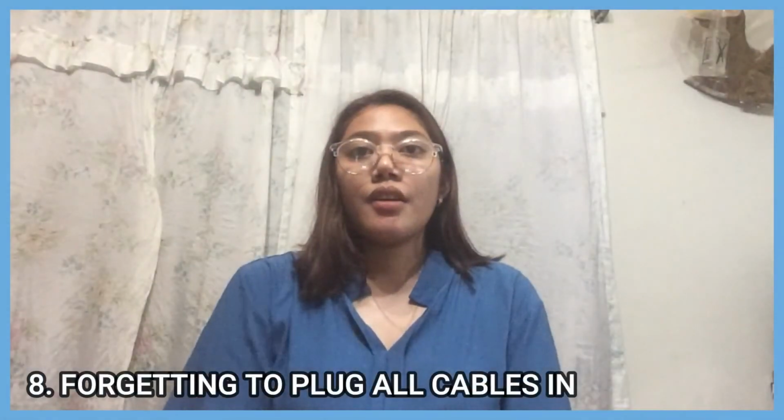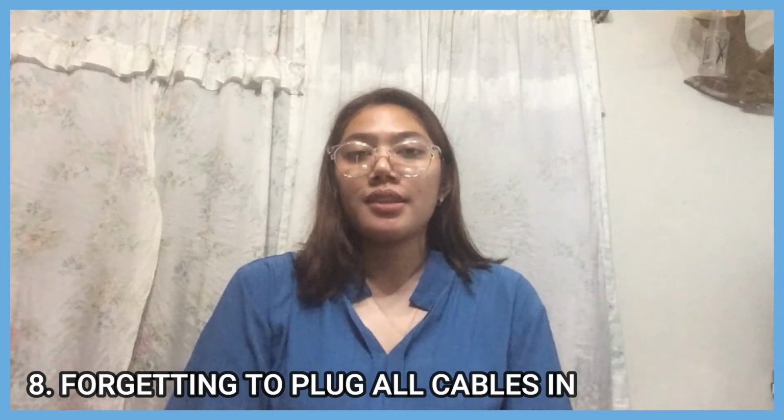Number 8. Forgetting to plug all cables in. If you fail to plug in all of the cables, your system won't turn on. So make sure everything is plugged in and settled correctly.